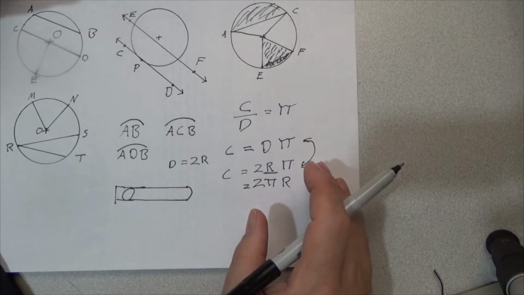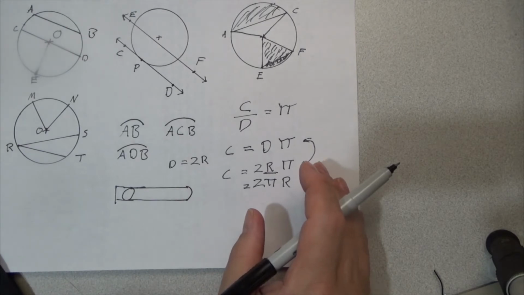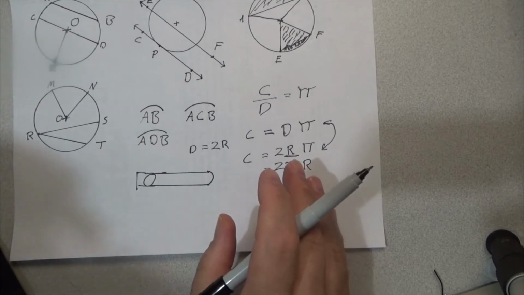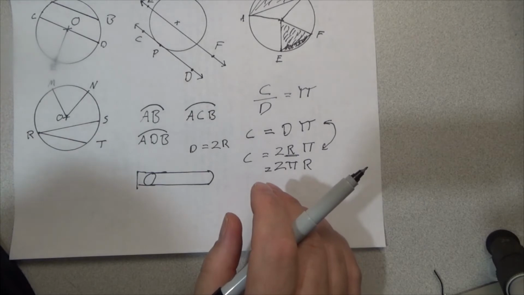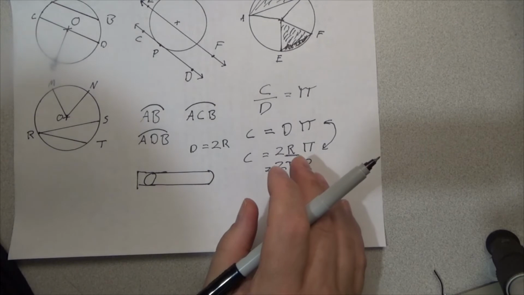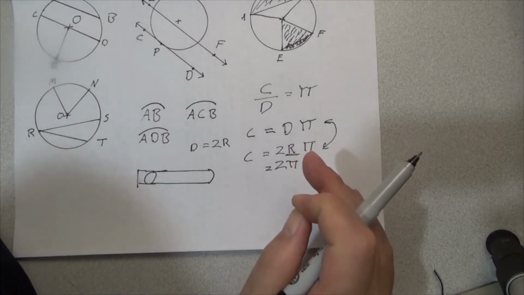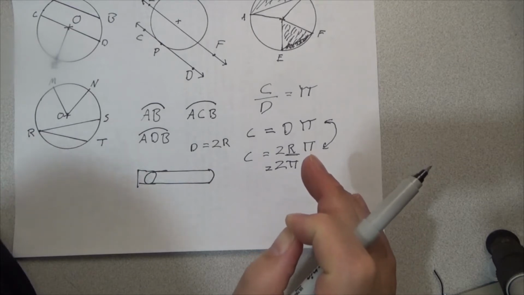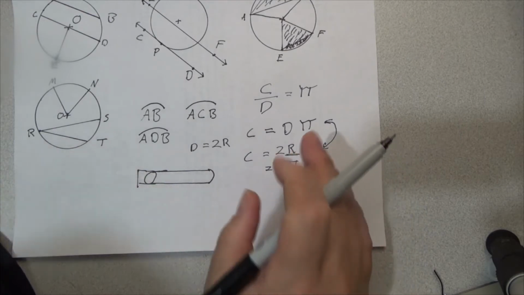Now we're going to use that knowledge to help us with 25, section 3, when we're going to be working on the arc length formula. So at the bottom of page 616, 25.3, it says that there are the same number of degrees in the arc of a central angle as they are in the central angle itself.